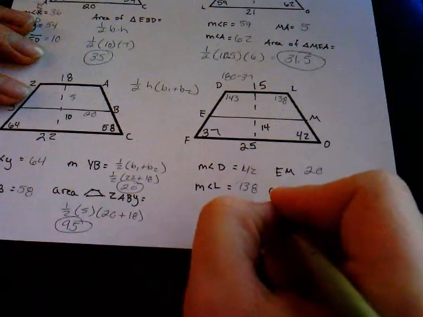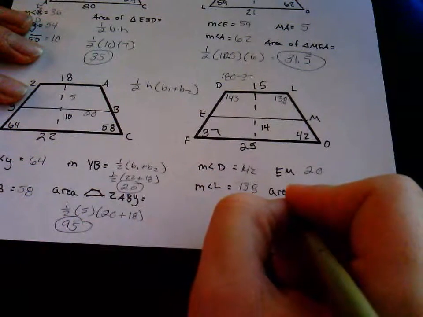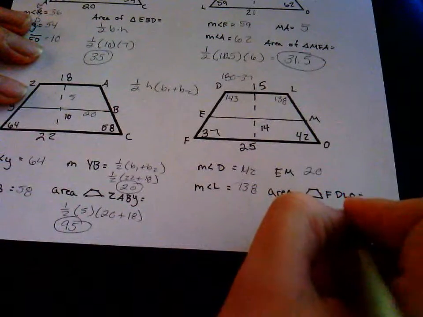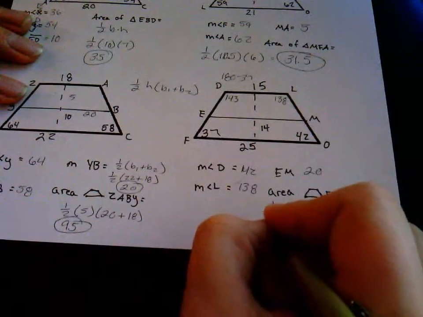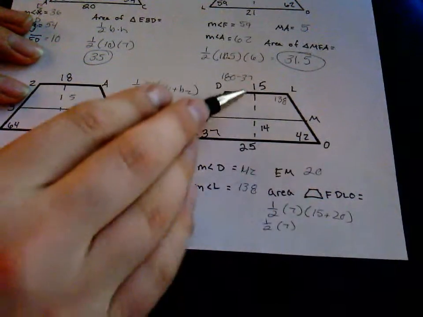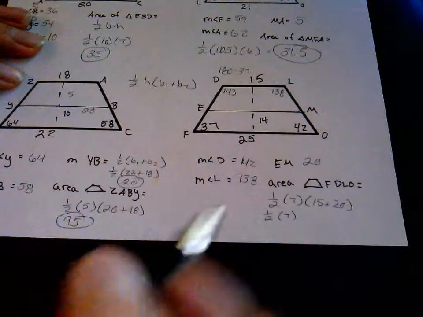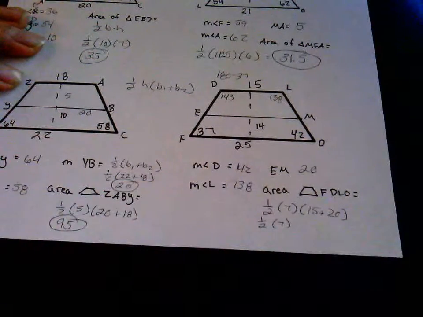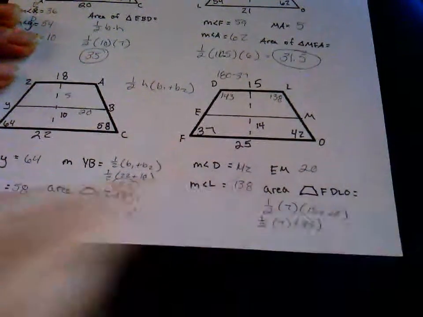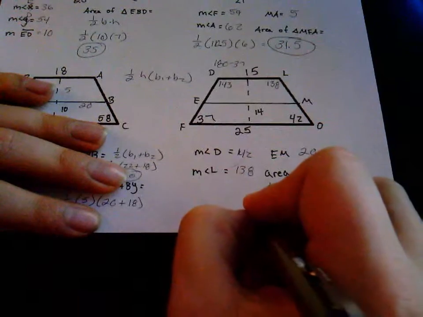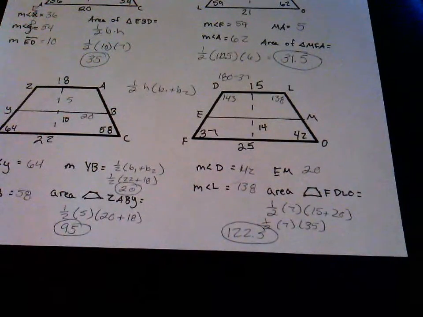Last but not least, the area. It's going to be 1/2 the height, which is half, which is going to be 7. It's going to be 15 plus 20. So it's going to be 1/2 7. Just remember it's half the height, which was 7. 15, which is this base. 20, which is this base, because we just figured that one out in the last part. Times 35. When we do that, we get 122.5. And that is the review.